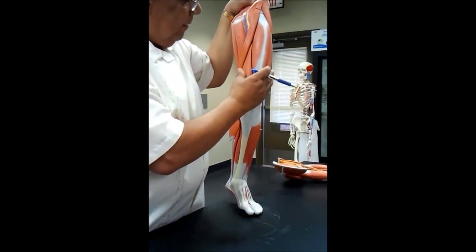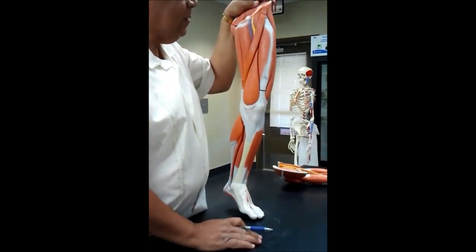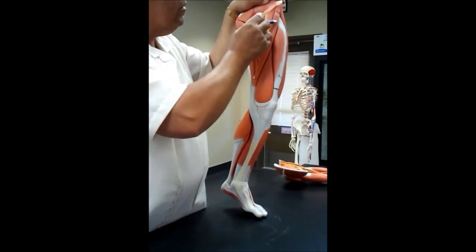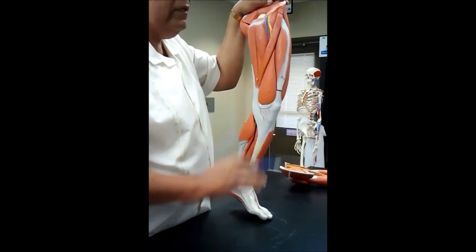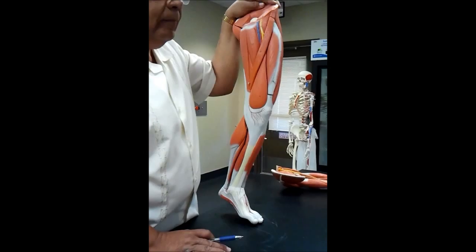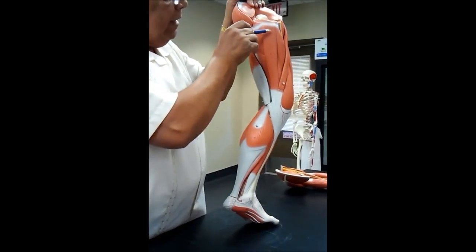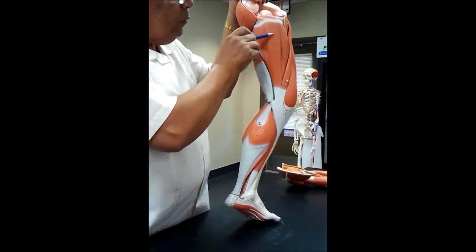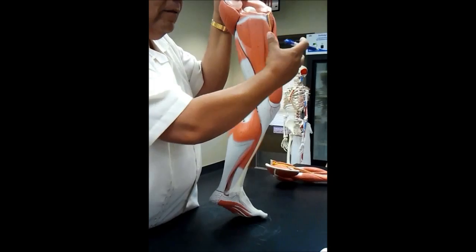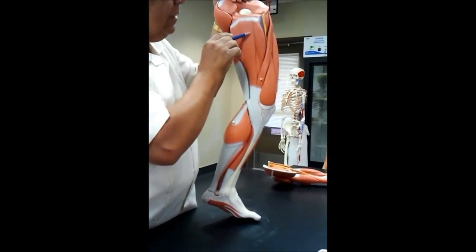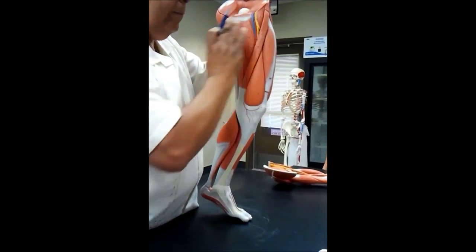Okay? And then I'm going to add to the front of thigh these muscles. The longest muscle all over the body, cylindrical, called sartorius. More medial, I have the gracilis. Sometimes we add this to the other group on the medial side, or sometimes they make it front of thigh. So gracilis is this one. Okay?